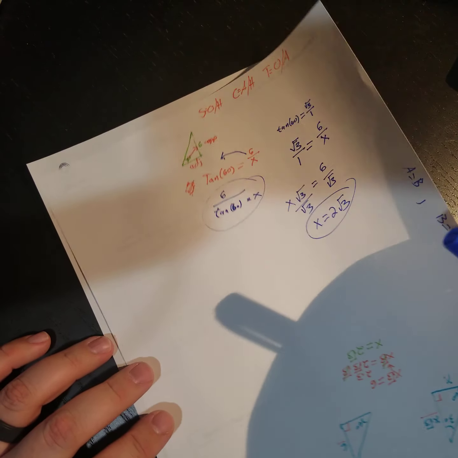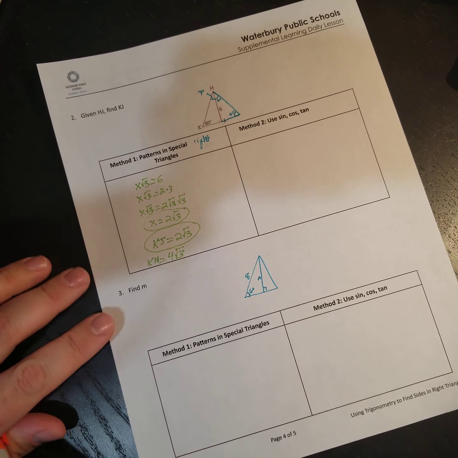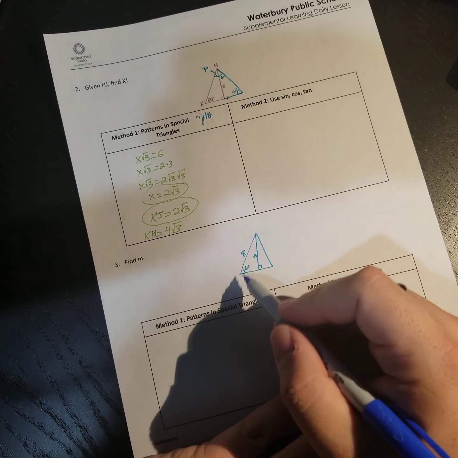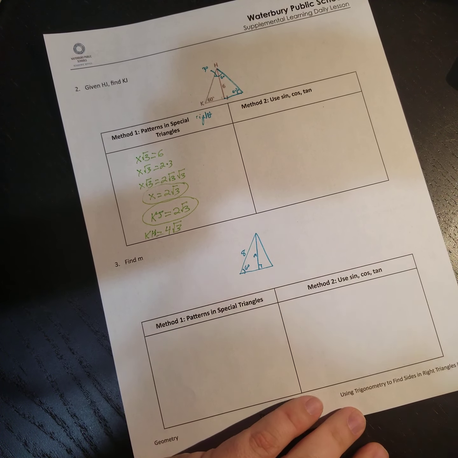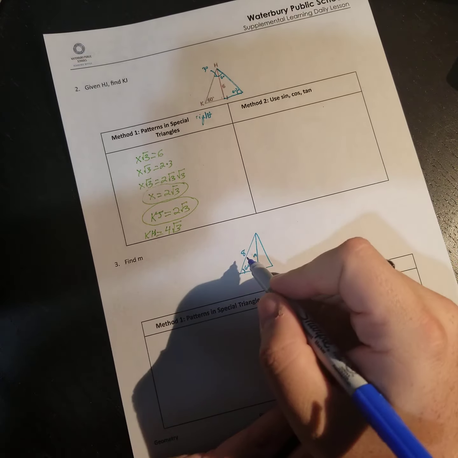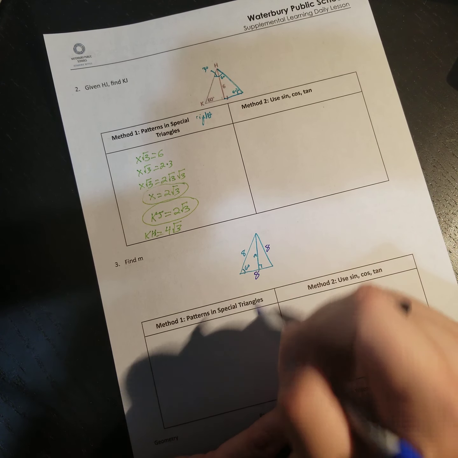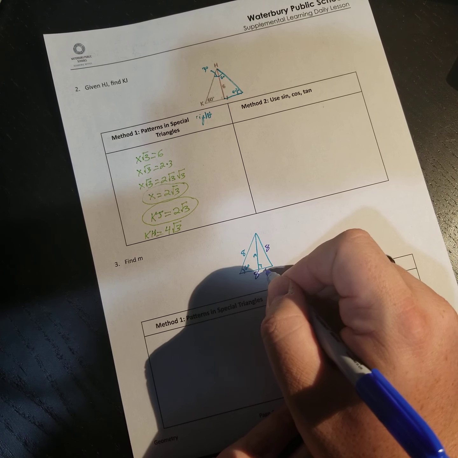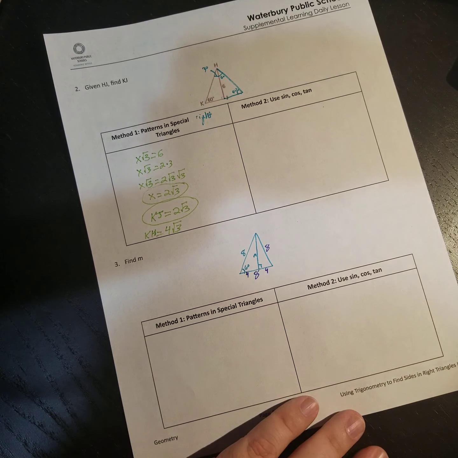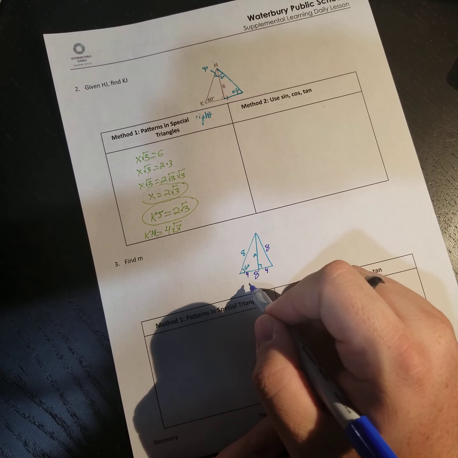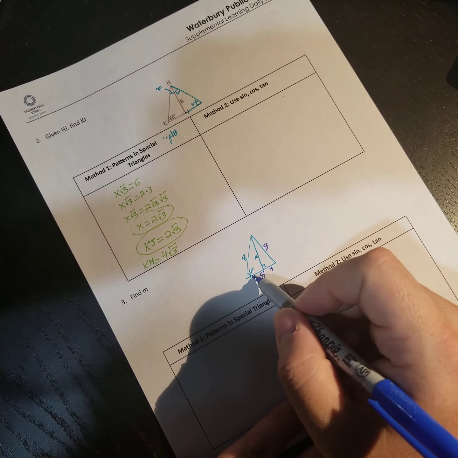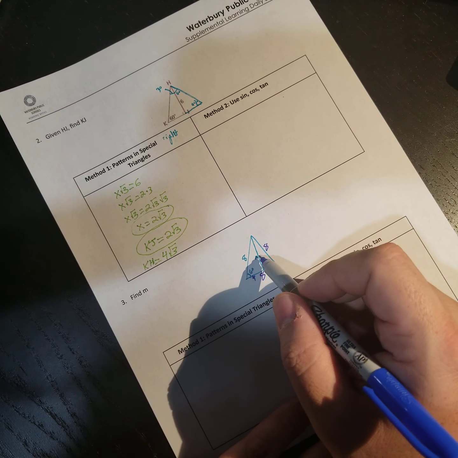Transfer that onto here. Now for this one, find m. We're finding this, and we know the hypotenuse. If this is an equilateral triangle, equilateral faces, equal sides, 8, 8, 8. Well, if this is 8 and this is a perpendicular bisector, that makes this 4 and this 4. 4, 8. But don't we have a real quick rule that says that this is x, this is 2x, and what is this?